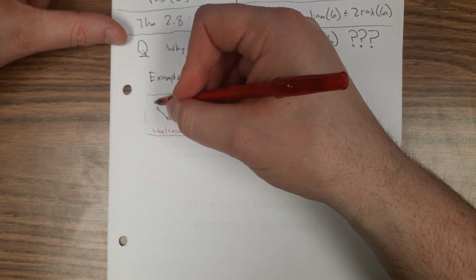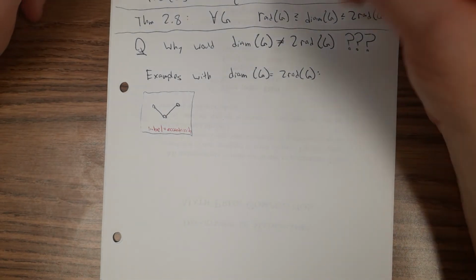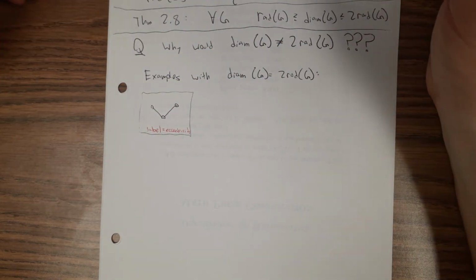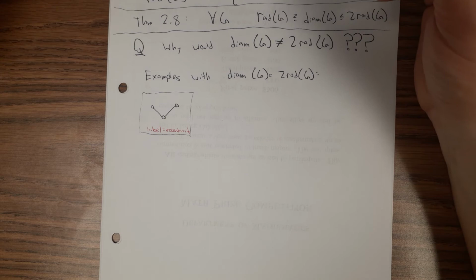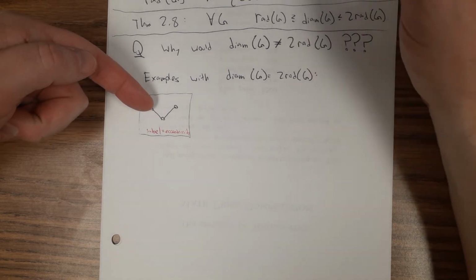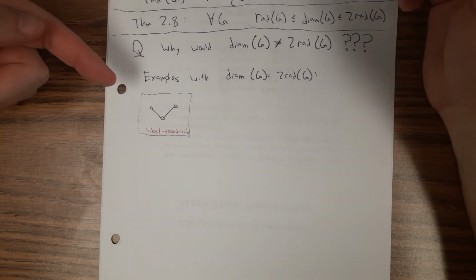A lot of times when I write a symbol next to a vertex, that's the name of that vertex, but that's not what I'm doing right now. These labels are just the eccentricity of the vertex. Once again, eccentricity is the distance to the farthest vertex in the graph.